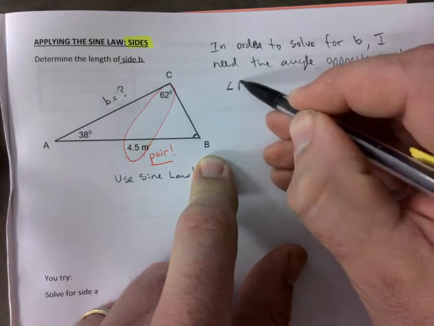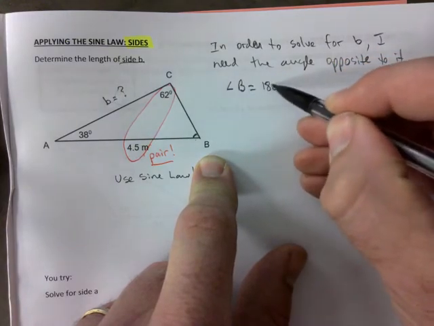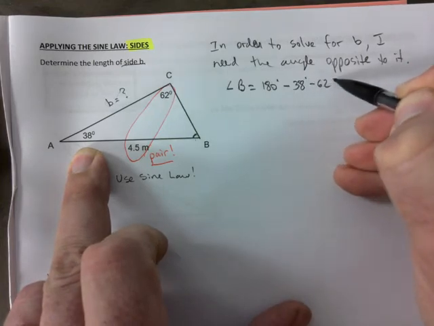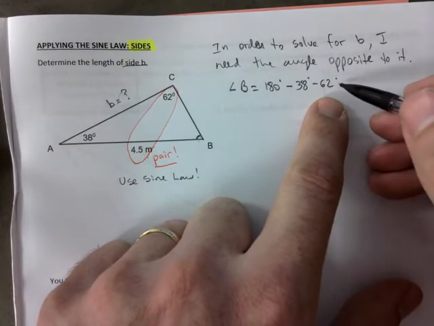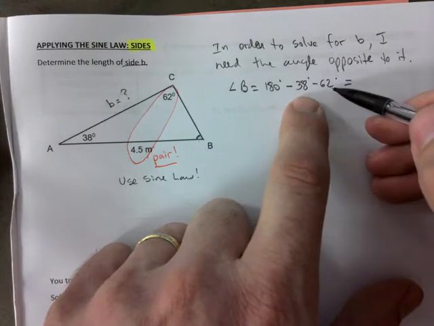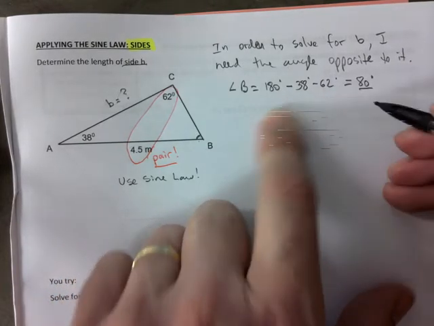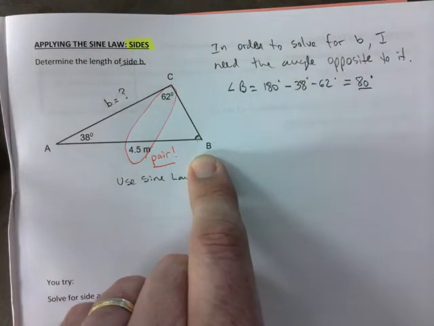So angle B, you just go 180 minus, I have the 38 and I have the 62. That adds up to 100, so that'd be 80 degrees. Okay, so now I know that this is 80 degrees.